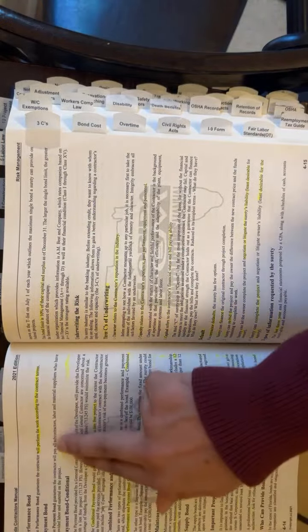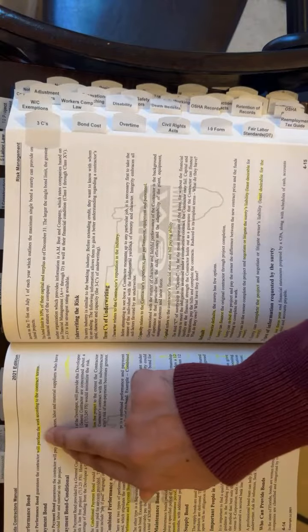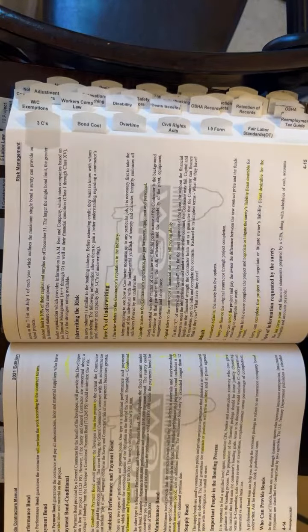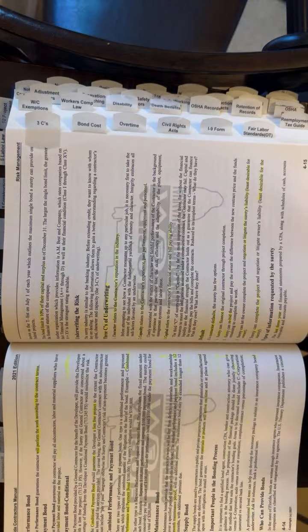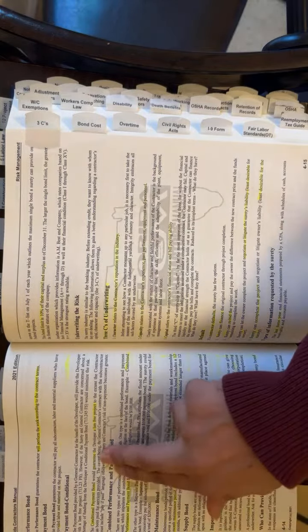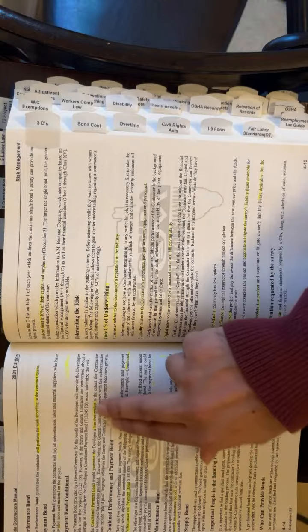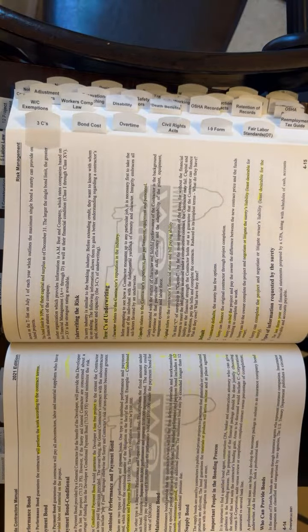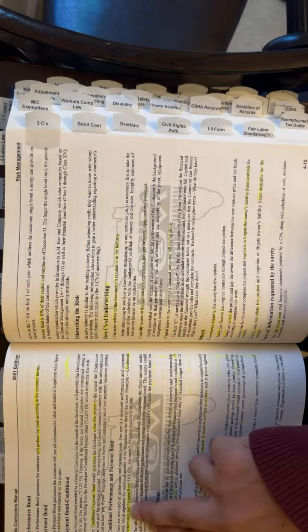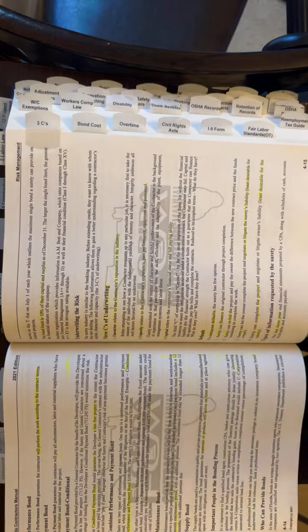Performance bond: will perform the work according to the contract terms. Conditional payment bond: guarantee a lien-free project. I got a question from this one as well. Performance and payment bond.